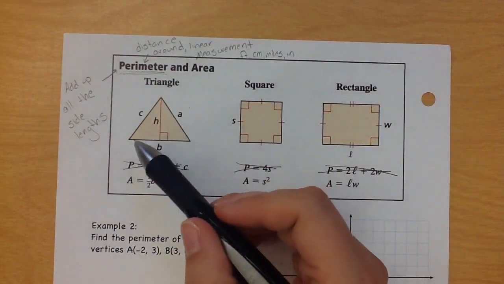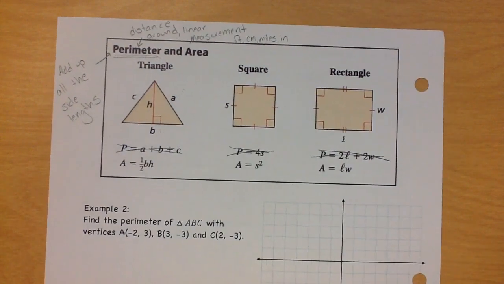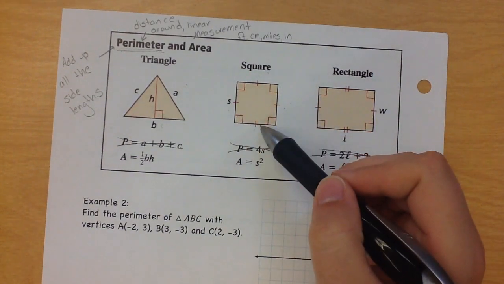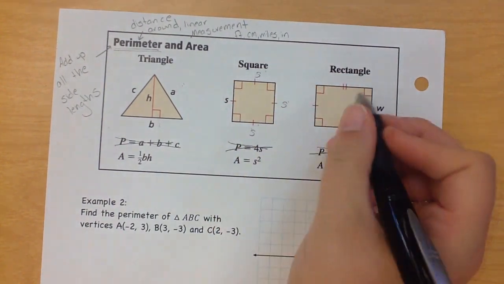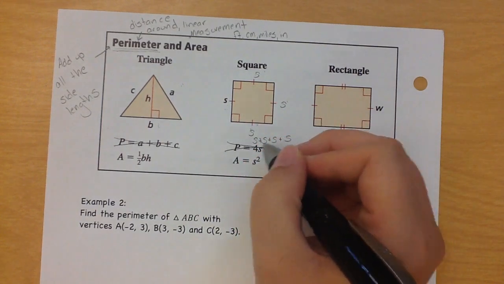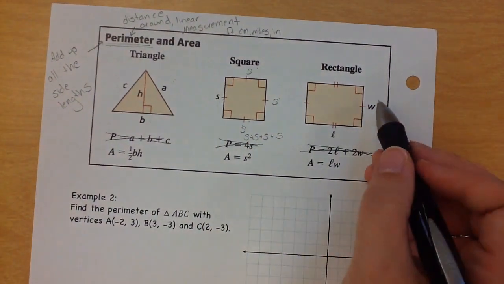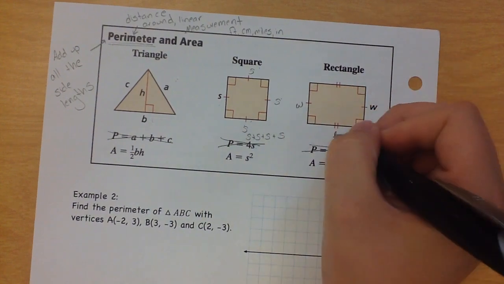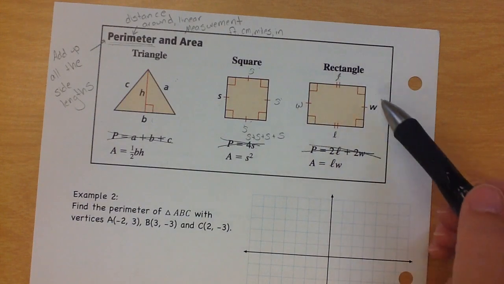So here for this perimeter, I'm just going to add up this side plus that side, A plus B plus C. Okay. For a square, I'm just going to add up all four sides. Well, since all four sides are the same length, this side would also be S, this side would also be S. So basically I'm taking S plus S plus S plus S, which is the same as taking 4 times S. That's where this comes from. It's not magic. Okay. And in a rectangle, if this length is W, then so is this one. If this length is L, then so is that one. So I would take W plus L plus W plus L.